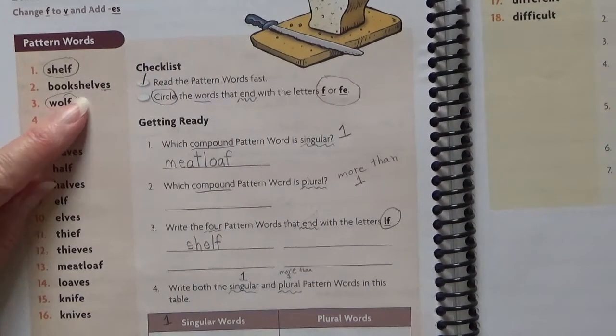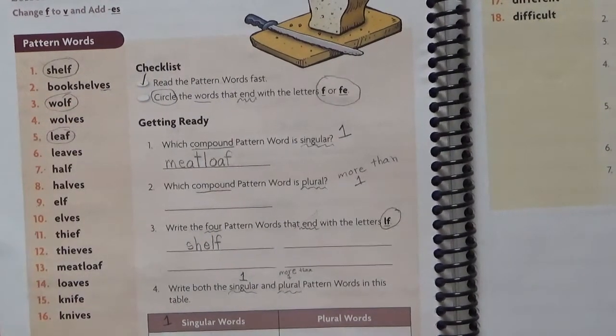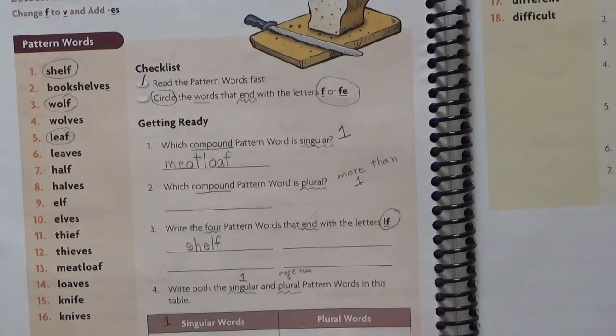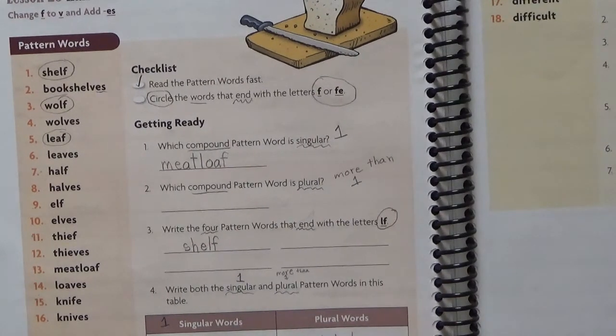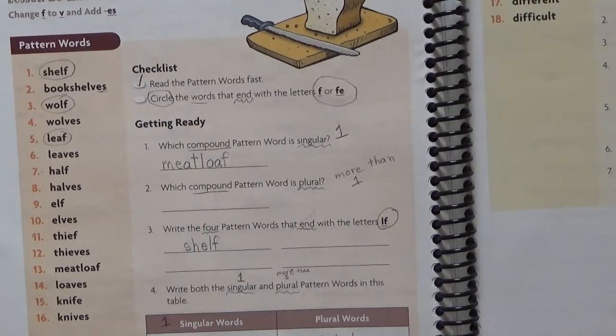Let's see it, say it, hear it, and write it. You ready? Let's begin. B-O-O, there's that K, sh, S-H, I hear the digraph, S-H, E-L-V. Here I'm changing that F to a V before adding E-S. Bookshelves. Excellent. Let's take a look.